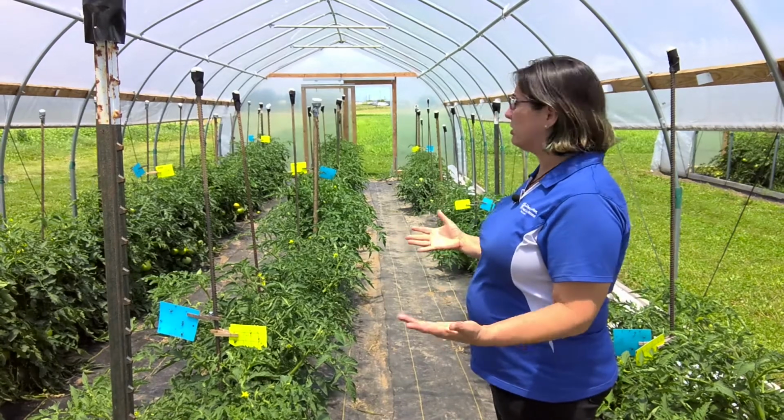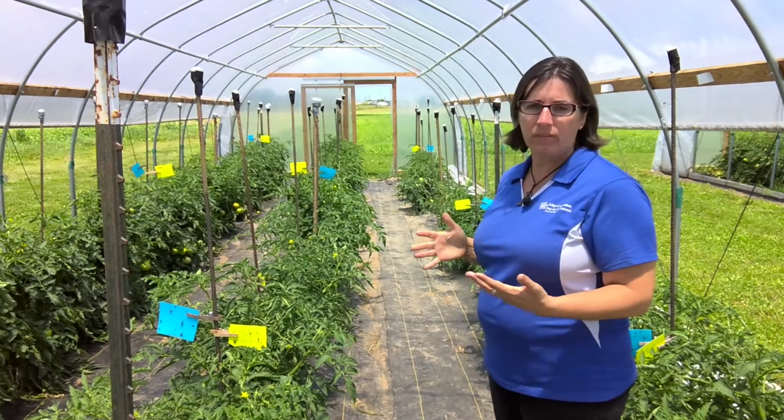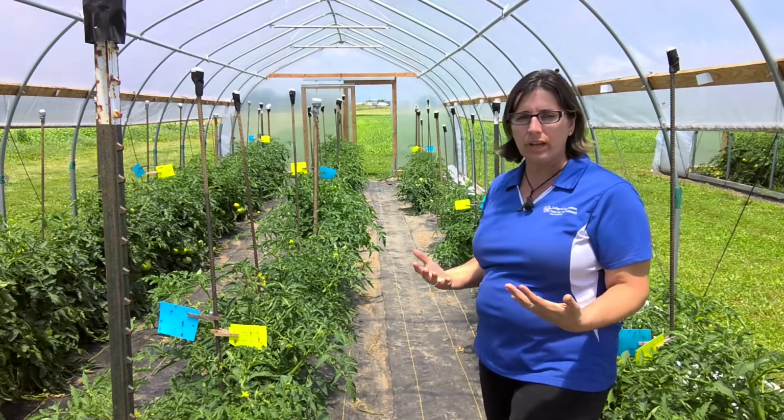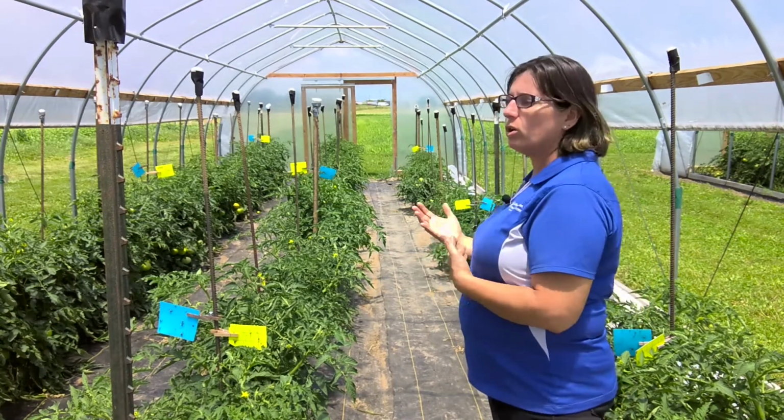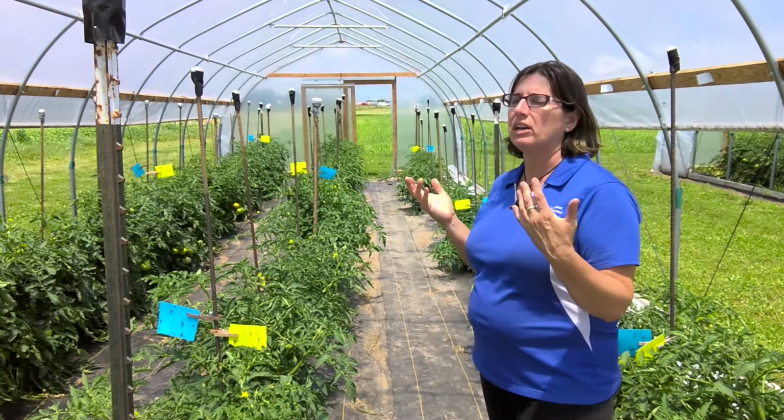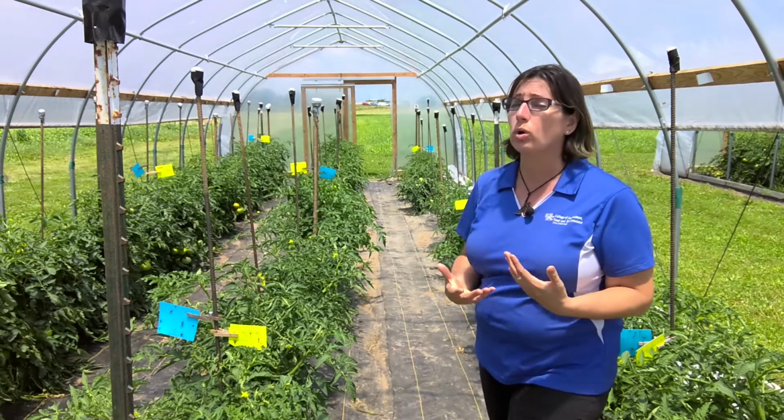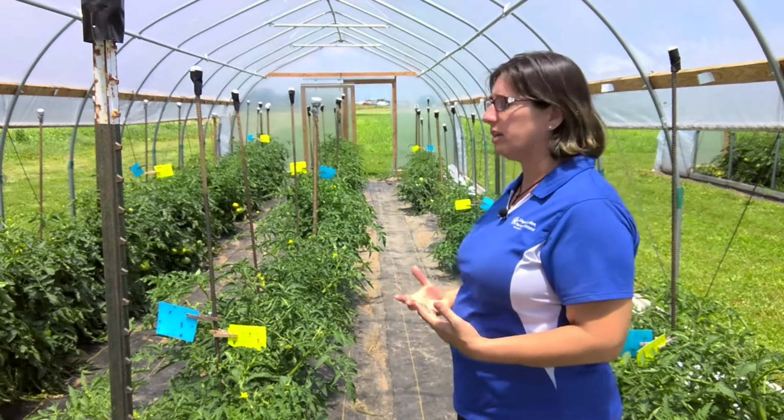Where are those patterns? Are they all on one side? Are they scattered? And if we were in a greenhouse, for example, would those affected plants be near the fan or near a door, near the heater, those types of things.